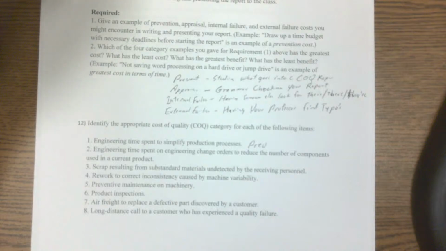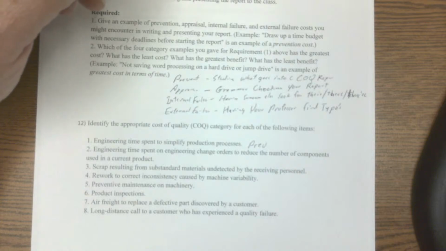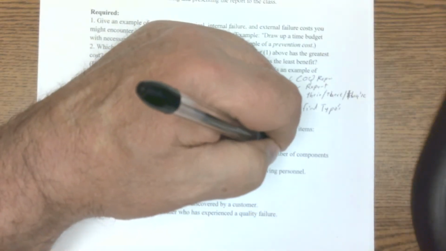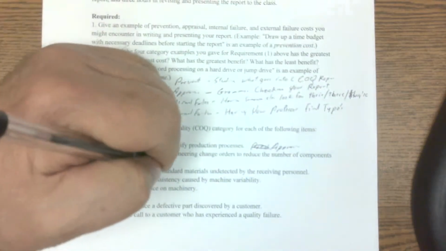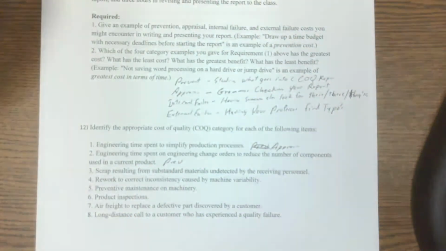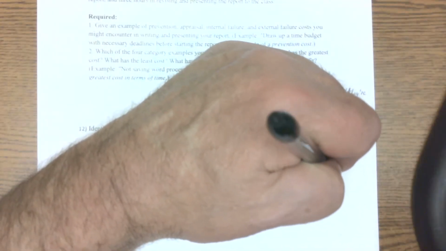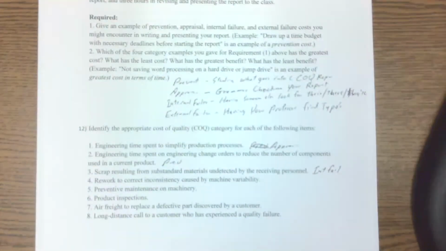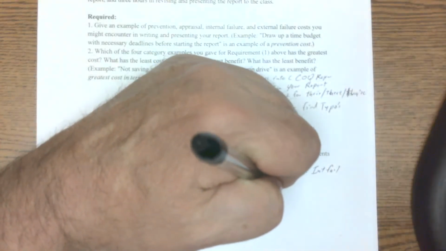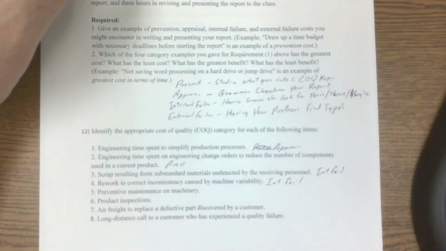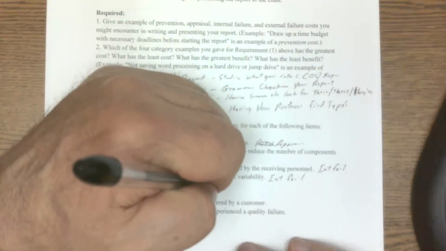Engineering time spent engineering change orders to reduce the number of components used in a project. Actually, let's make that one appraisal. Scrap resulting from substandard materials, that's internal failure. Rework, that's internal failure.